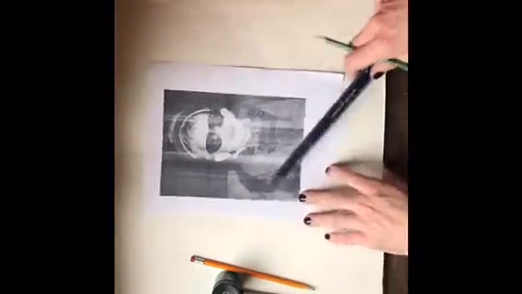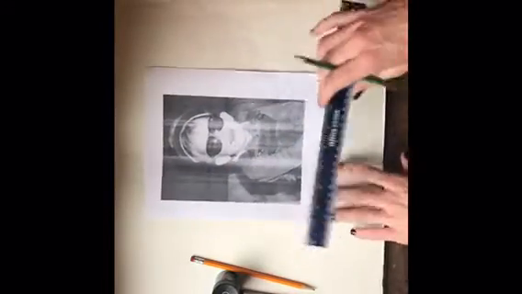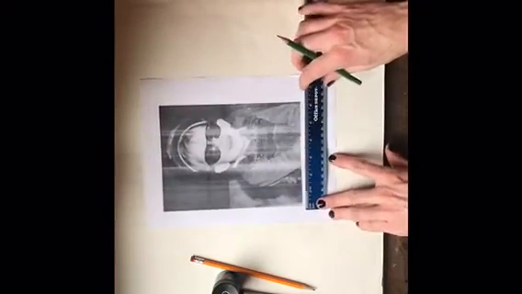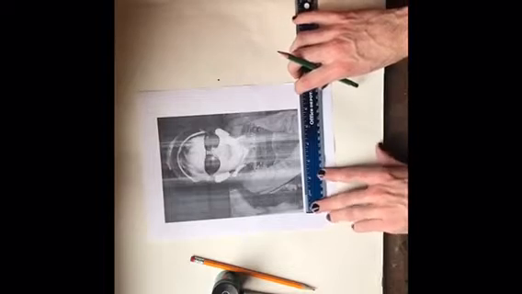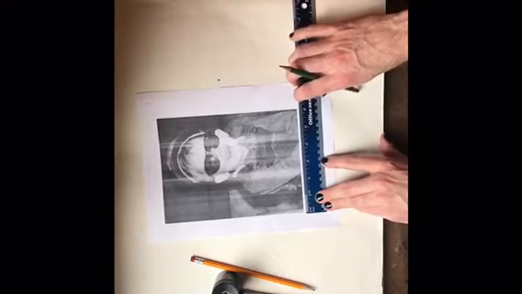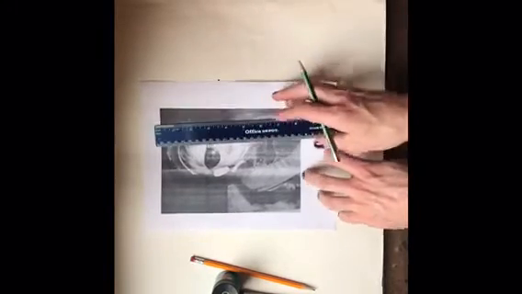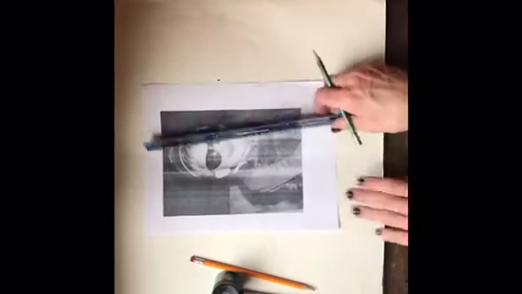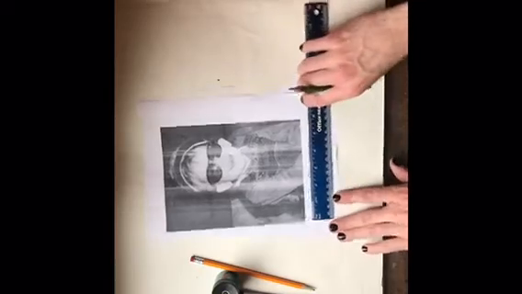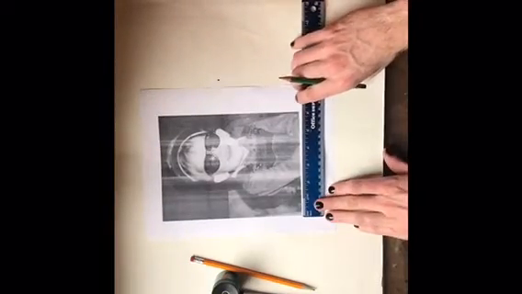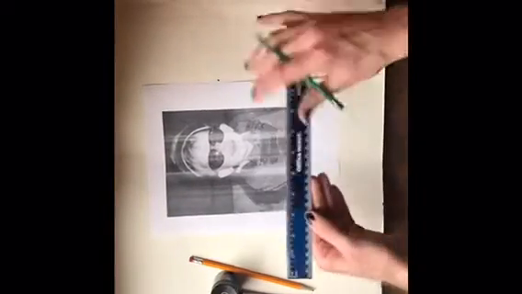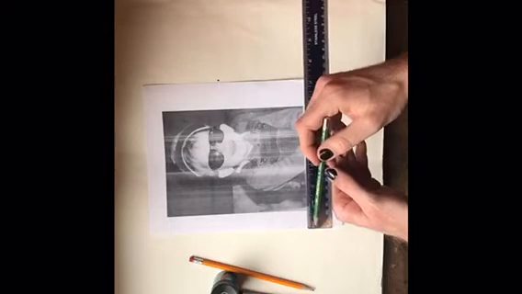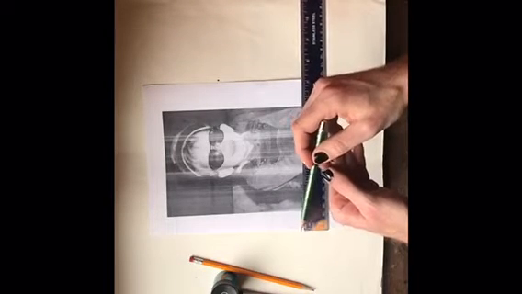And you should have already printed it out in 6x8, so you'll notice that if you check the measurements, it should be 6 inches in one direction and 8 inches in the other direction. So we're going to draw a 1-inch square grid on here, and you'll notice whenever you have a ruler that the measurements don't always start right at the edge of the ruler.